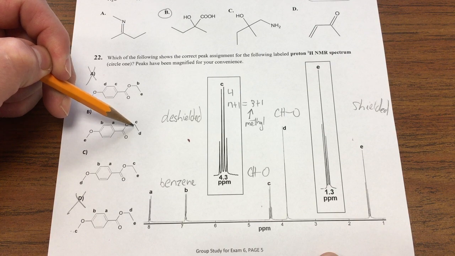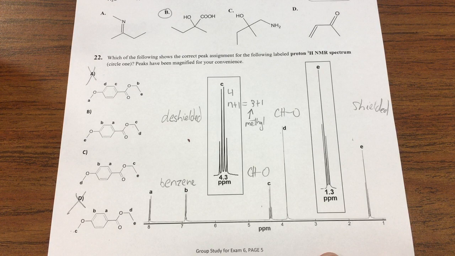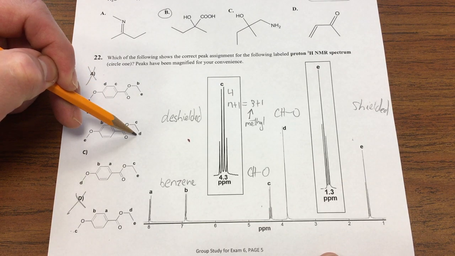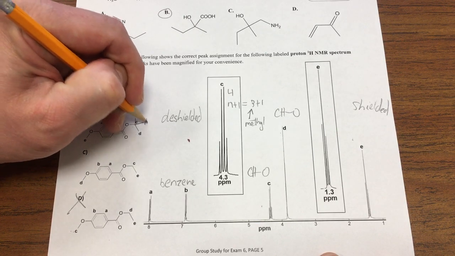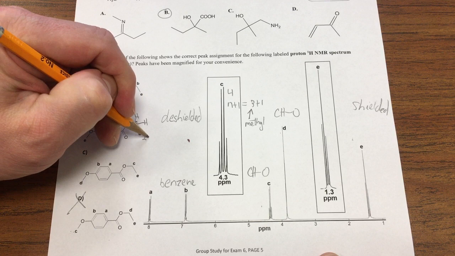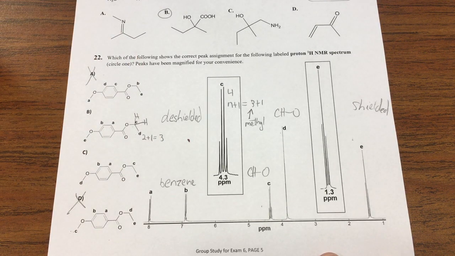Let's go to the next peak here, the D. D is saying it's a singlet right here. And you look at this D, that's not going to be a singlet. Let me draw them in. There's 2 hydrogens here, so the signal for D would be 2 + 1 = 3.